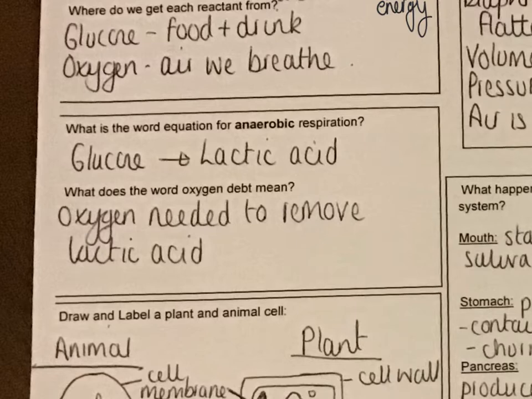Then we have, what does the word oxygen debt mean? Oxygen debt means it's the oxygen needed to remove lactic acid. So after you've done your exercise and we start to breathe normally, during our resting, the oxygen we first breathe in is used to remove that lactic acid. We need it to remove that lactic acid and to remove that cramp we've done during anaerobic respiration.